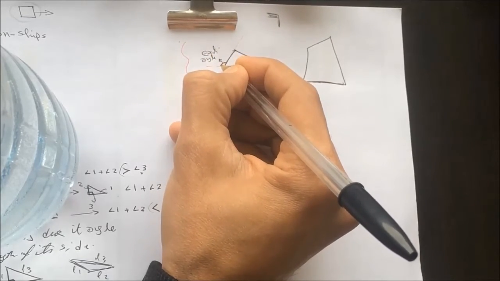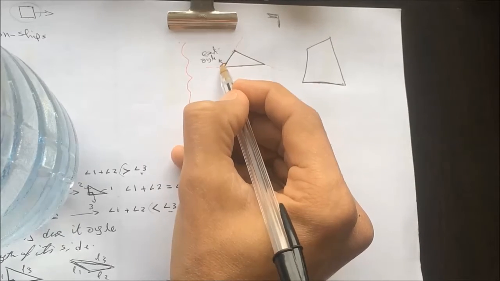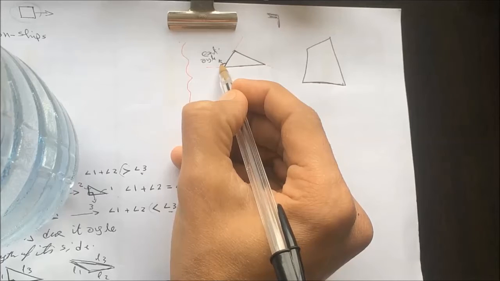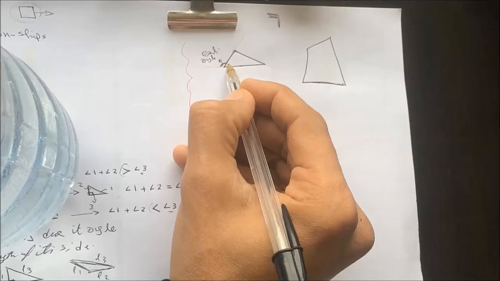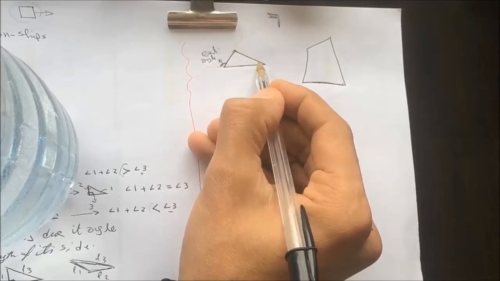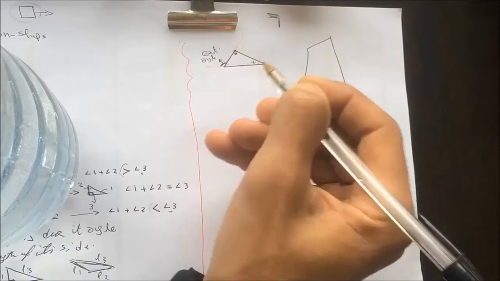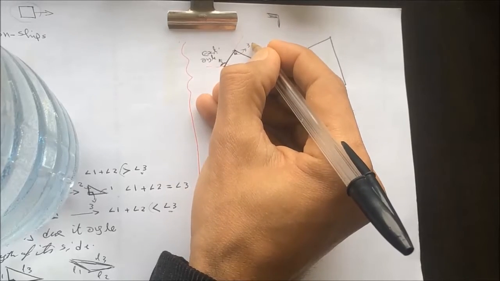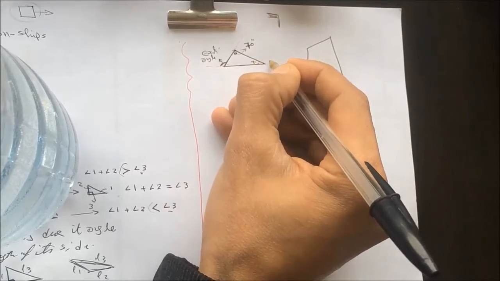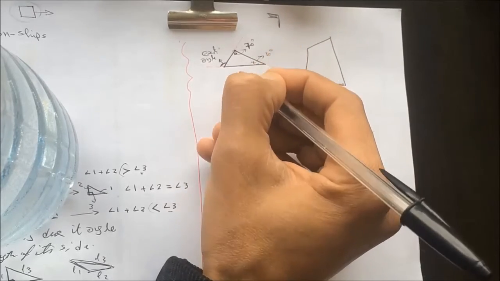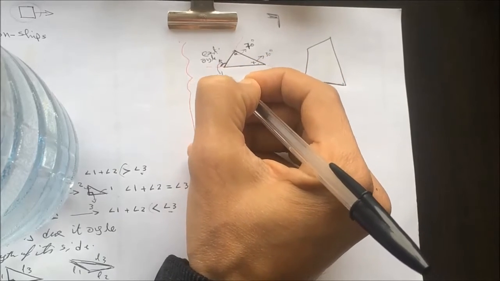This exterior angle has a property. The exterior angle, this one, equals the sum of the non-adjacent angles. This is adjacent. Adjacent means beside it. Non-adjacent, so you're talking about these angles. So this exterior angle equals the sum of this angle and this angle. For example, this angle is 70 degrees and this angle is 30 degrees. So 70 plus 30 makes 100. 100 is the measure of this exterior angle.